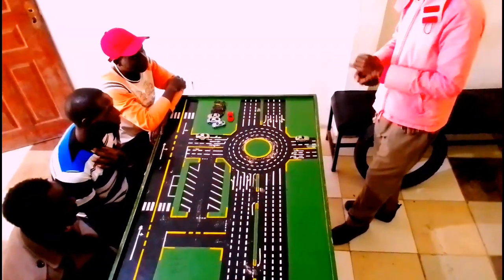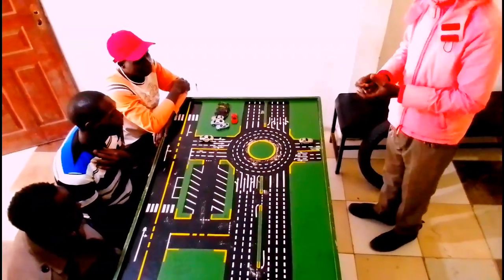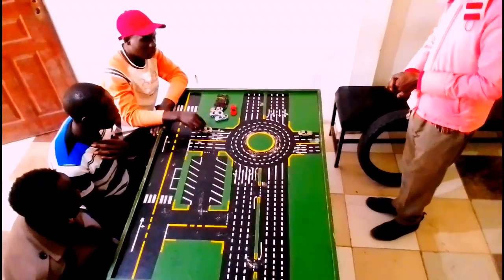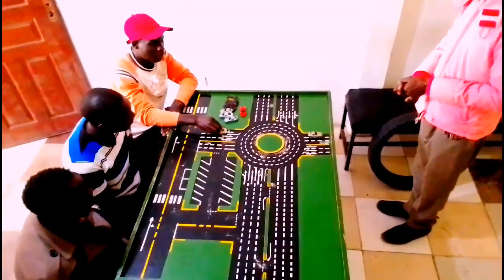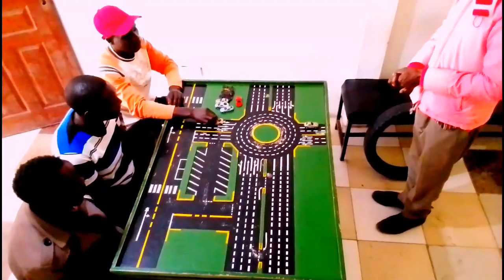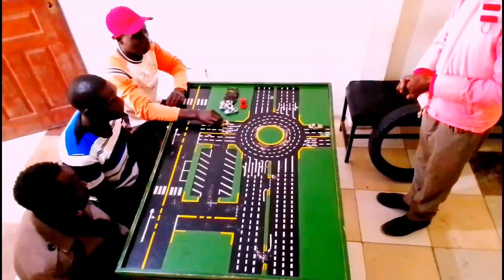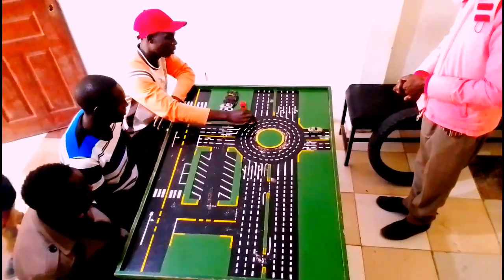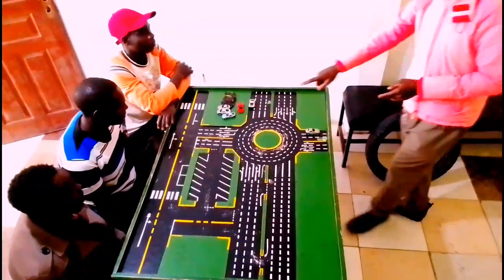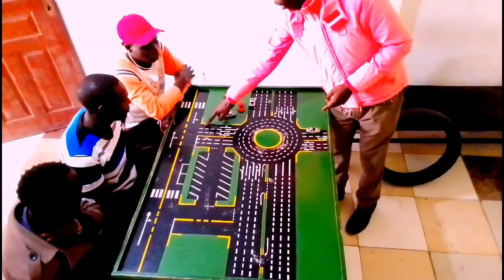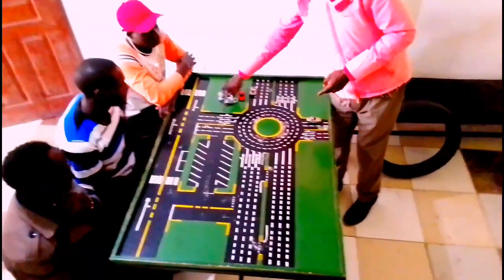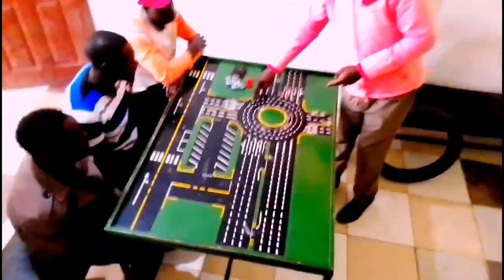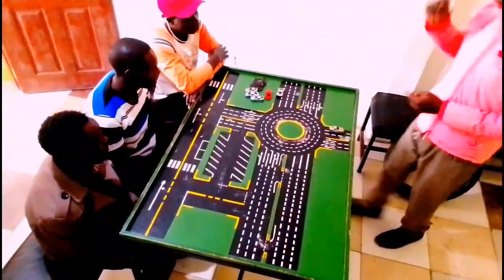Let's go to the L movement. The L movement is on your left side. On your left side, correct. So you come to the roundabout, you turn on the left side like that. Class, the L movement is on the left. You draw letter L, left. Then you know you are going on the left side.